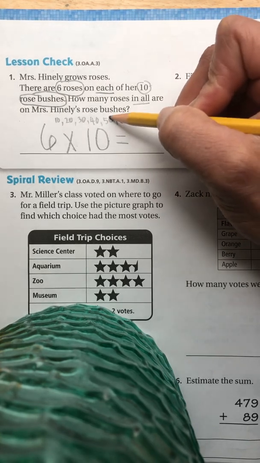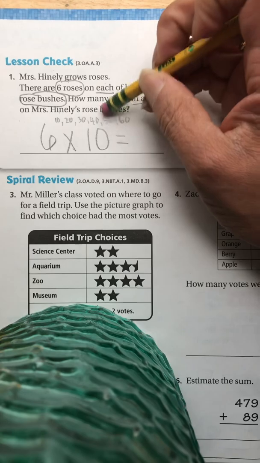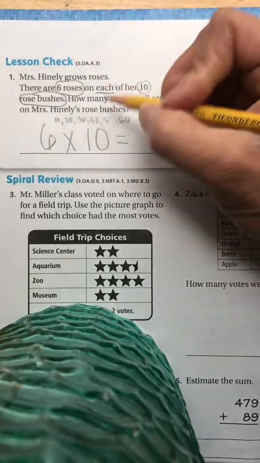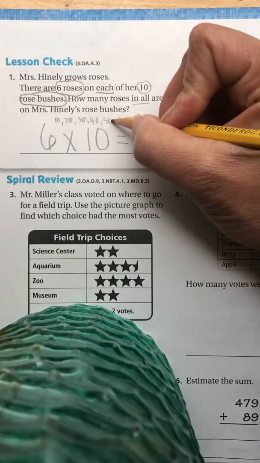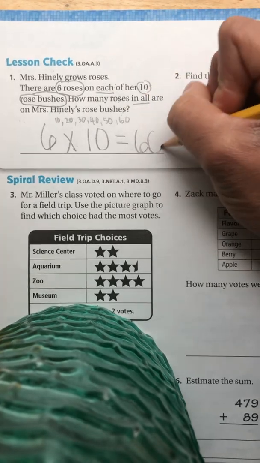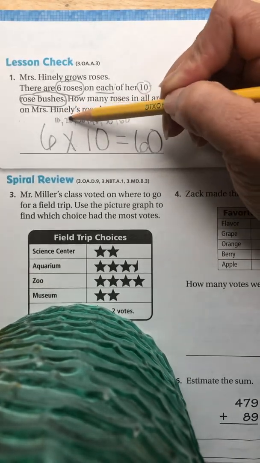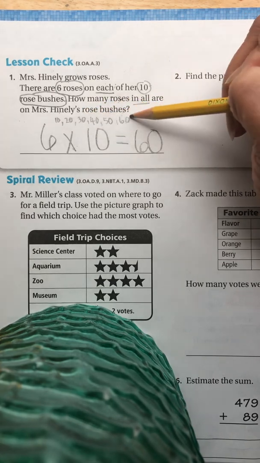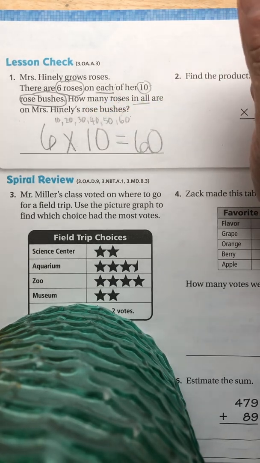I skip counted by, I don't want that to look like a 6, I skip counted by 10 6 times, and my answer is 60. 1, 2, 3, 4, 5, 6. There's my 6 counts of 10.